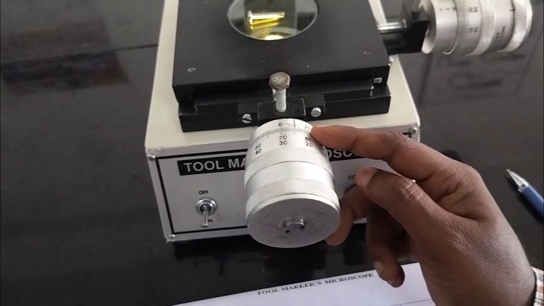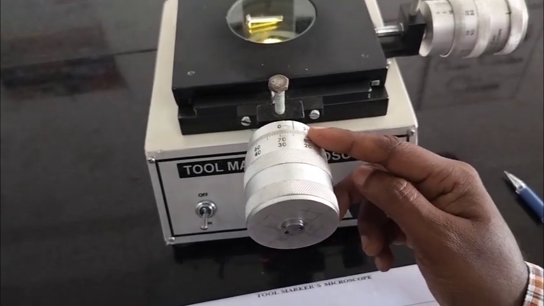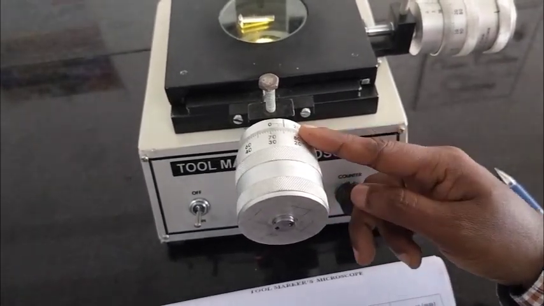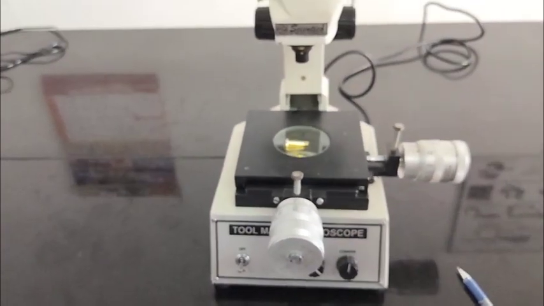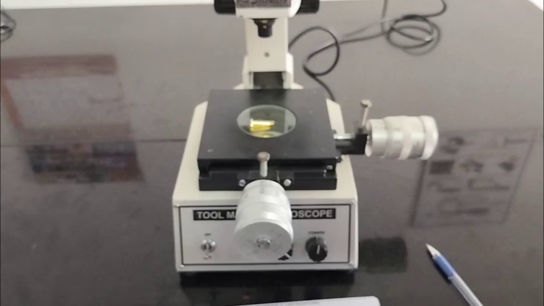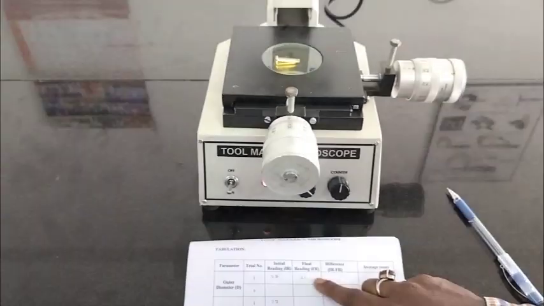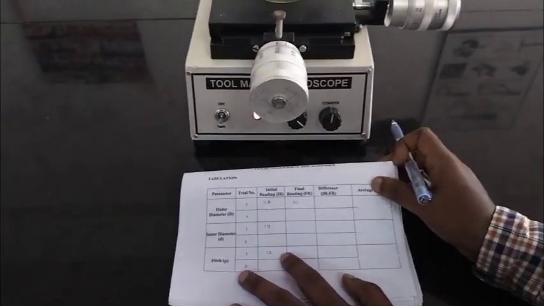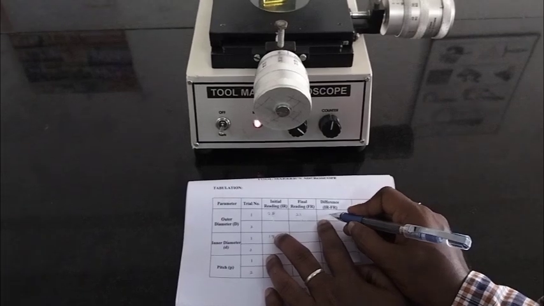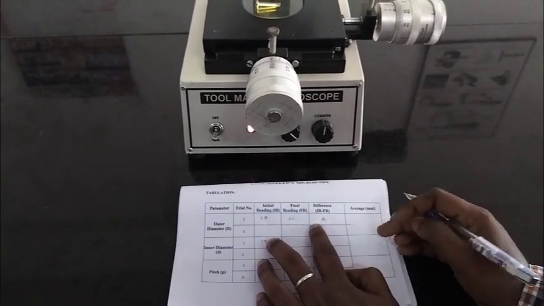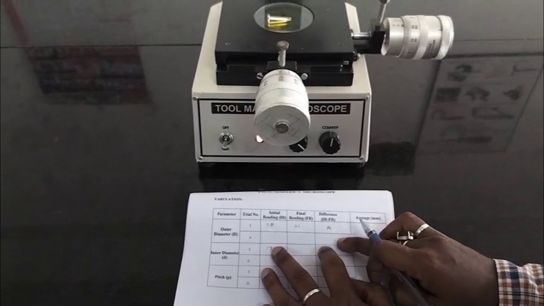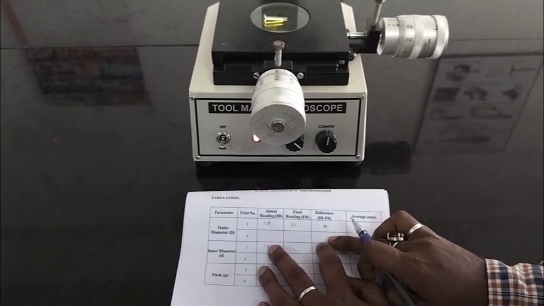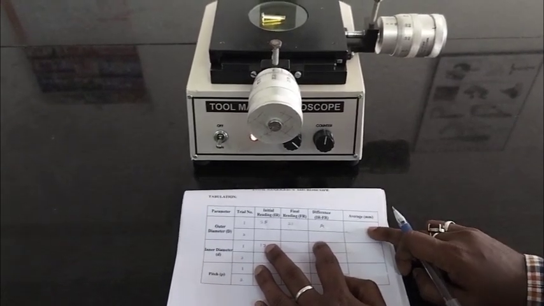We get the value as 21 mm. That is the final reading. Here we note that 25 mm is the initial reading and 21 mm is the final reading. So the difference is 4 mm. After that we take another reading, which is nearly 4 mm again, and we can take the average value.